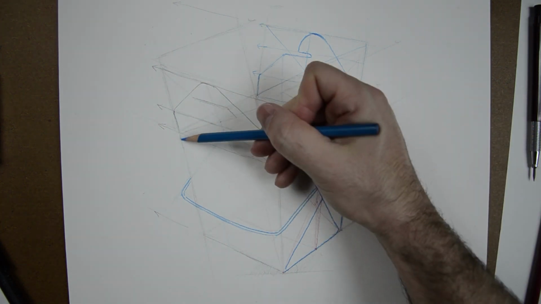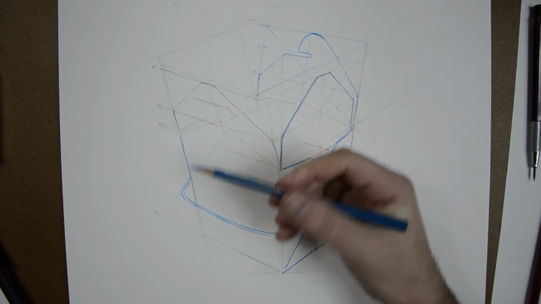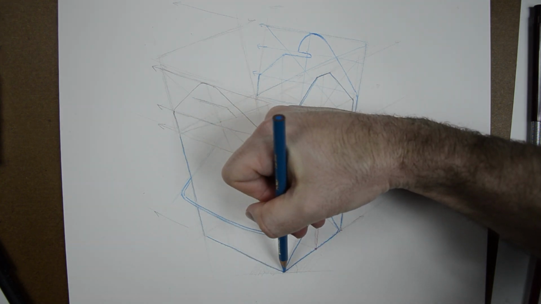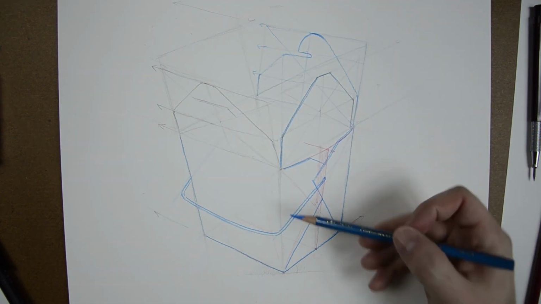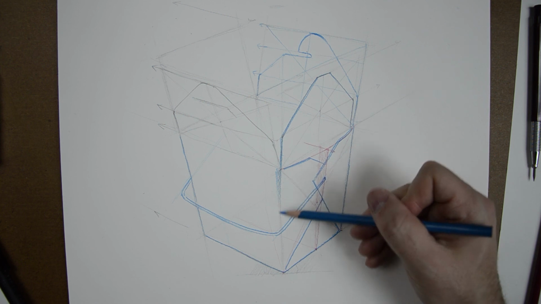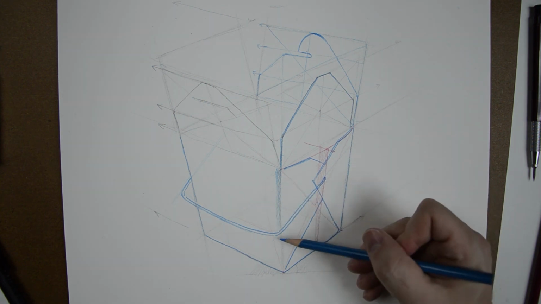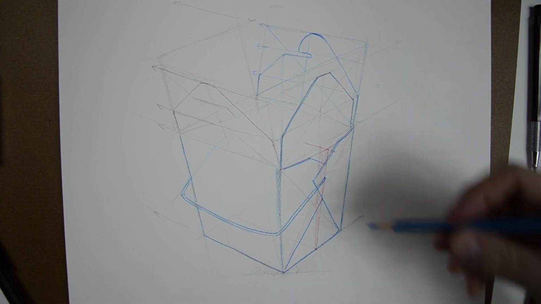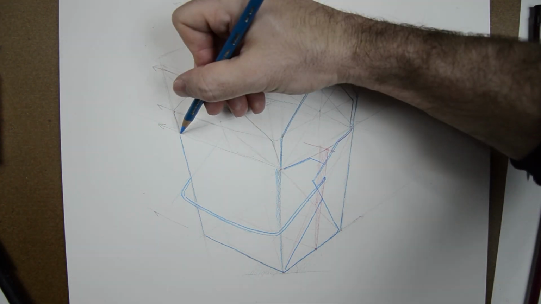Lay in the thickness, bring that edge in to focus. Front edge is relatively soft as a mark, not a real clean, sharp point, so I'll put that in with a different kind of mark as well.